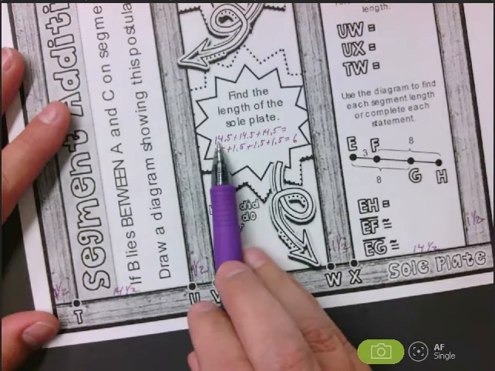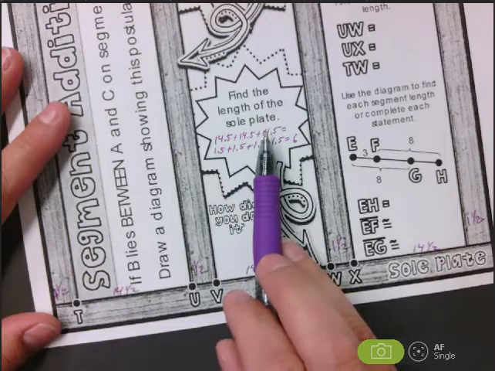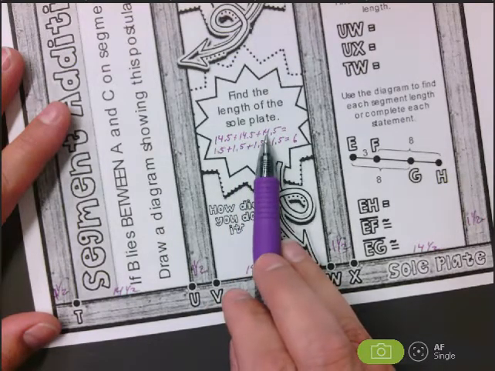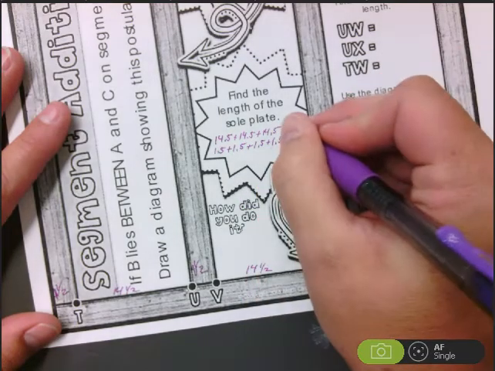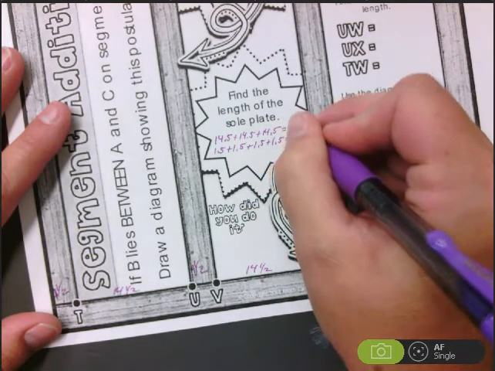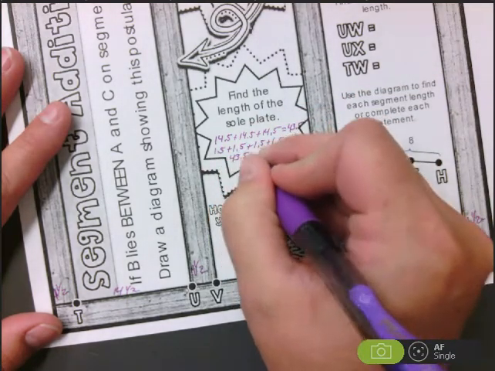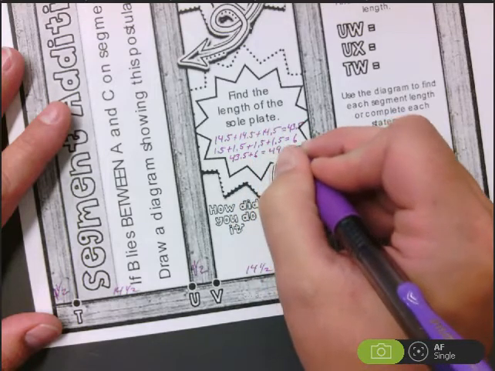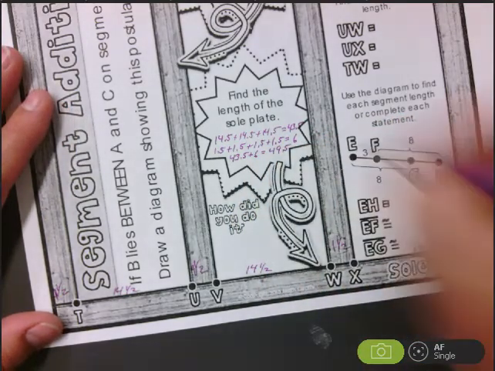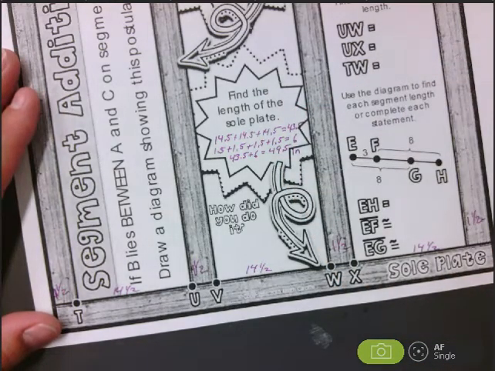For the spaces, I've got 14, plus another 14 would be 28, plus another 14, 42, and we've got a half for each, so that'd be 43.5. So we're going to take that 43.5 plus our 6 equals 49.5. And that's inches. I'm going to put my label of inches on there.